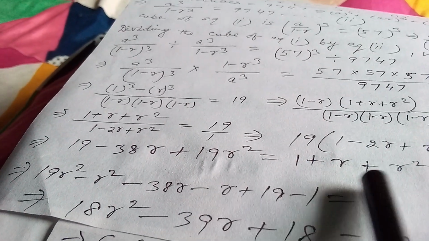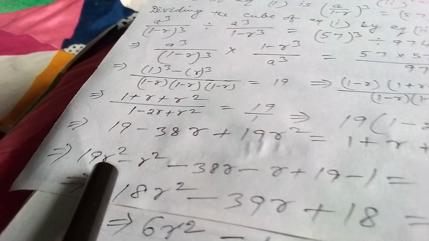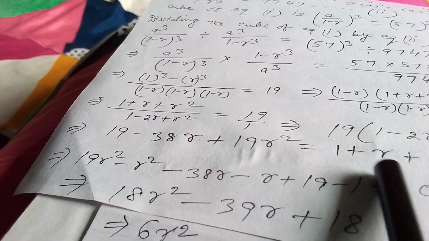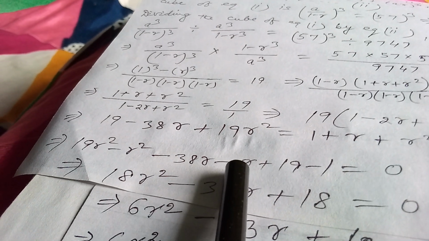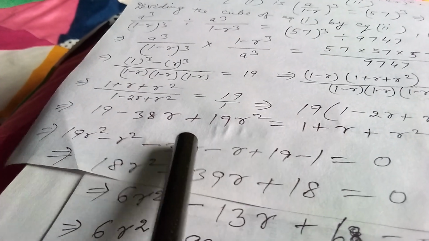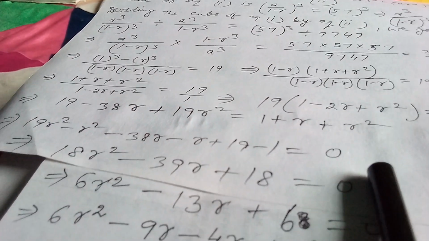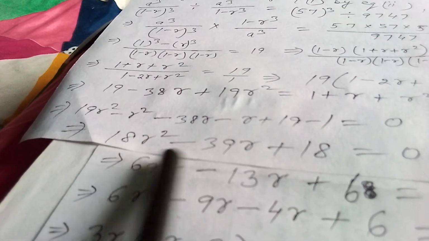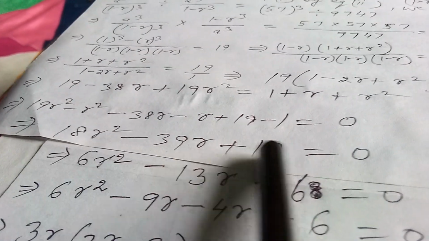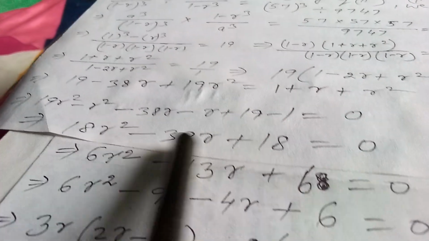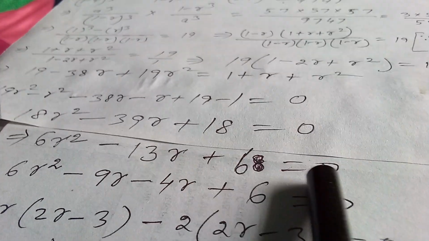And now this r square comes to the left side, so it is 19r square minus r square. And again this plus r comes to the left side, so it becomes minus r, so minus 38r minus r. And again this 1 comes to the left side, so 19 minus 1, that is equal to 0. Right side nothing is left. So this becomes 18r square minus 39r plus 18 equals 0. And all these three terms are divisible by 3. So by dividing by 3 we get 6r square minus 13r plus 6 equals 0.